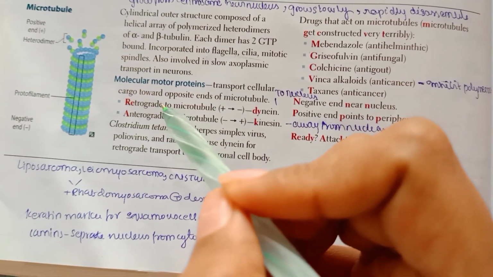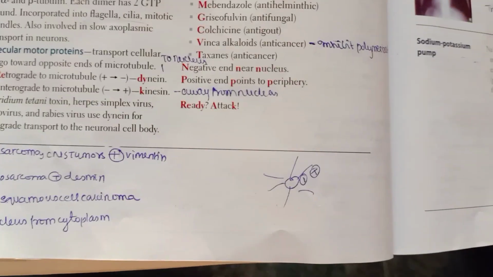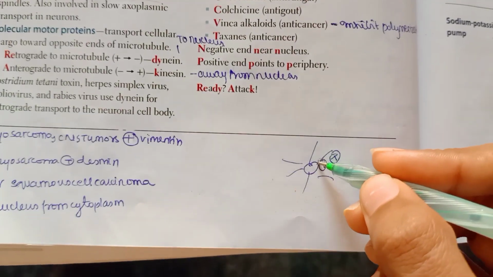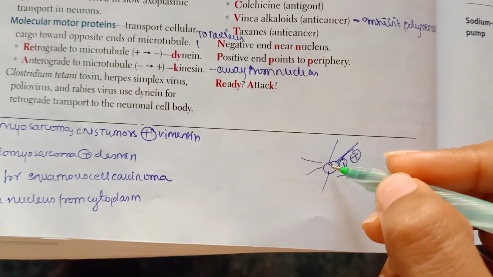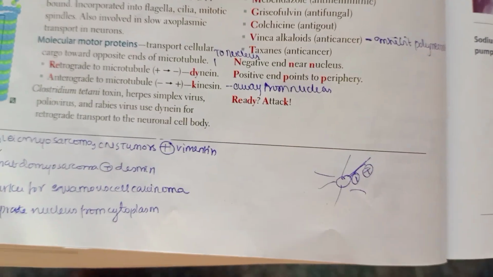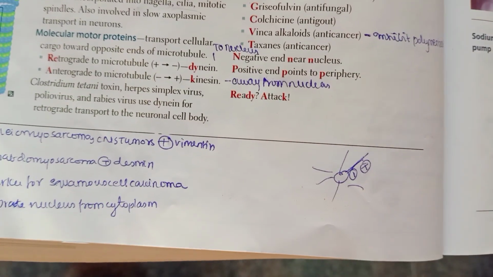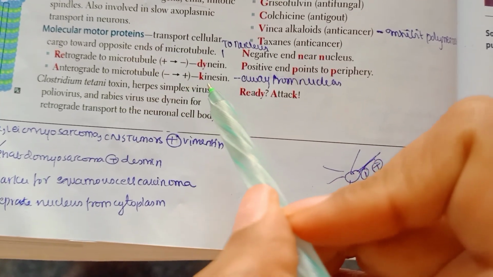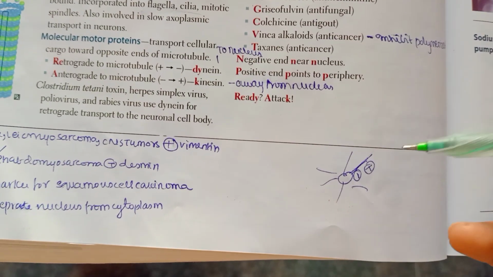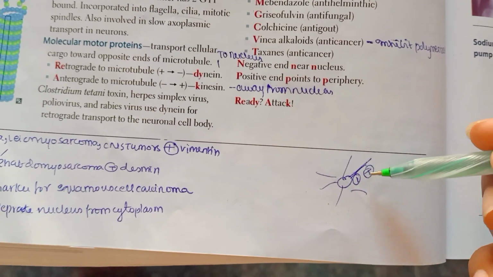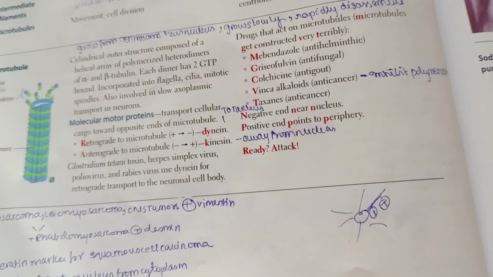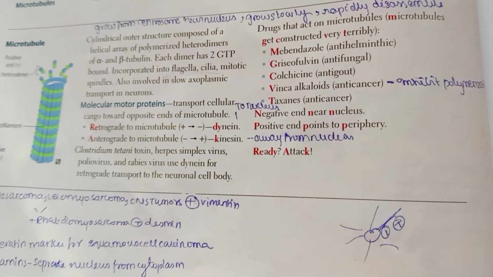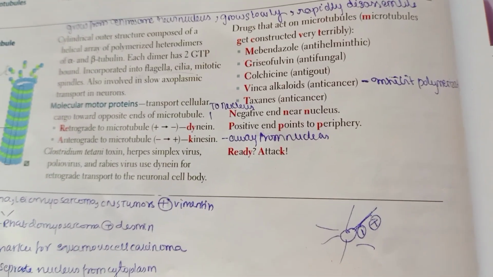They are useful as cargo carriers towards opposite ends of the microtubule, because you can see this is a centrosome. From here, kinesin and dynein form. The negative end is towards the nucleus. Anterograde transport along the microtubule means from the negative end to the positive end, that is kinesin, which moves away from the nucleus, whereas dynein moves towards the nucleus, from the positive end to the negative end. So it's retrograde along the microtubule. The mnemonic is "Retreat, Attack": R and D, retrograde dynein; A and T, anterograde kinesin.